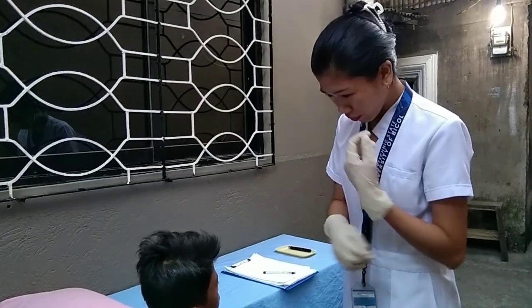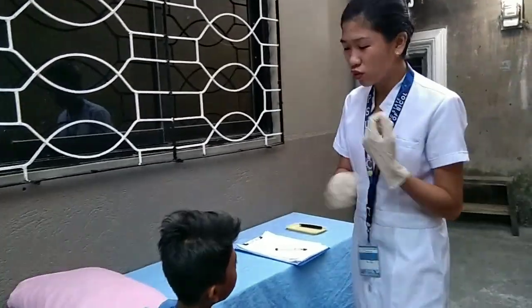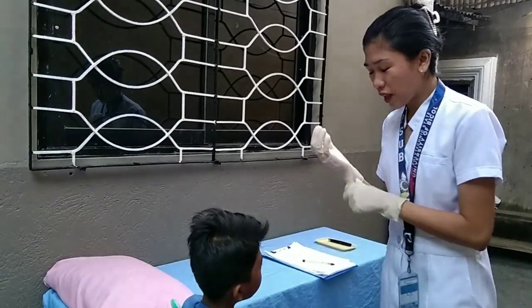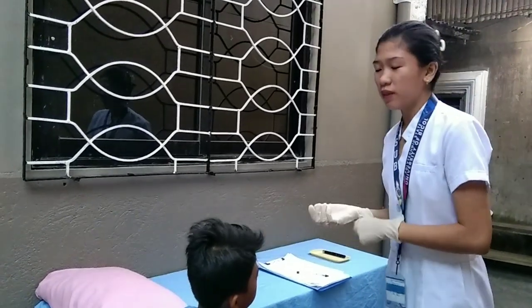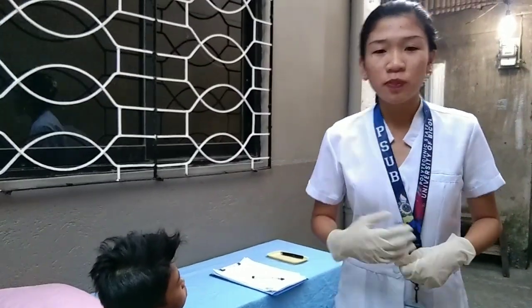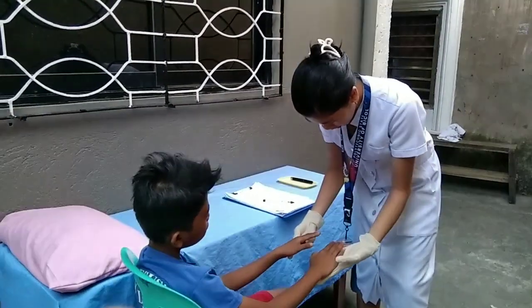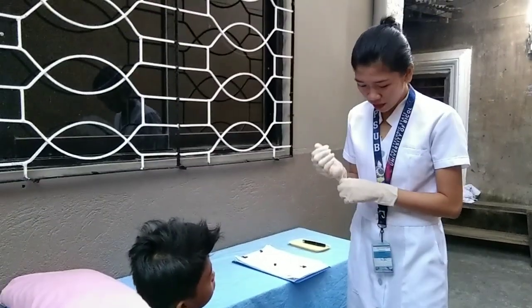And then, never pa po ba kayo nagpapakulay ng buhok? Okay po. So your hair is natural pa po. Medyo napansin ko po na manipis lang po ang inyong buhok. But there is no problem naman po. So, next, for the assessment of the nails. Inspect for grooming and cleanliness. Okay, sir. Okay, so napansin ko po na malinis naman po ang inyong mga kuko and there is no problem po.